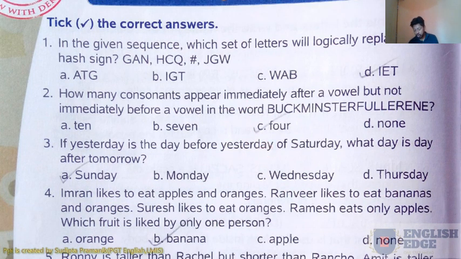There should be a logical relation, a logical term, a logical equation between this set of words or set of letters or whatever is in the question. Here, for question number 2, the answer is 4.